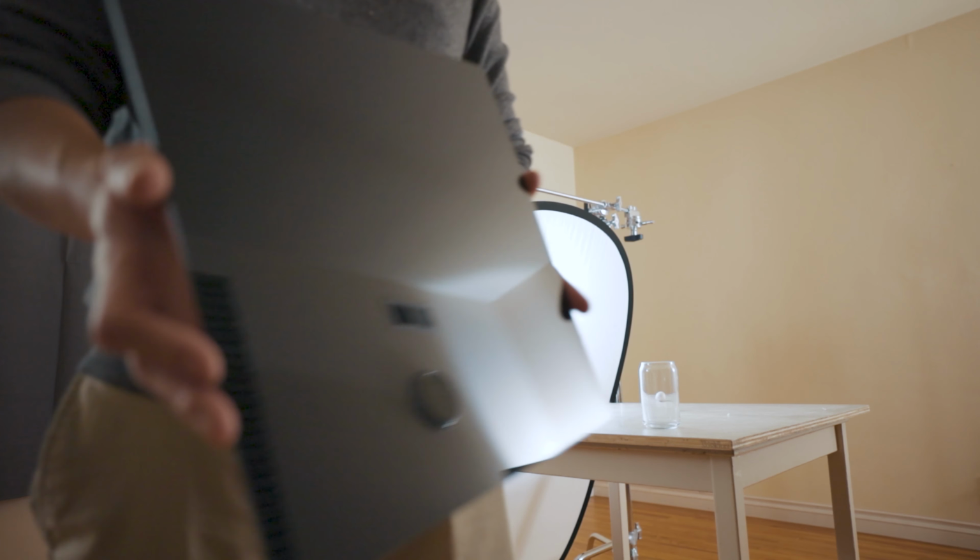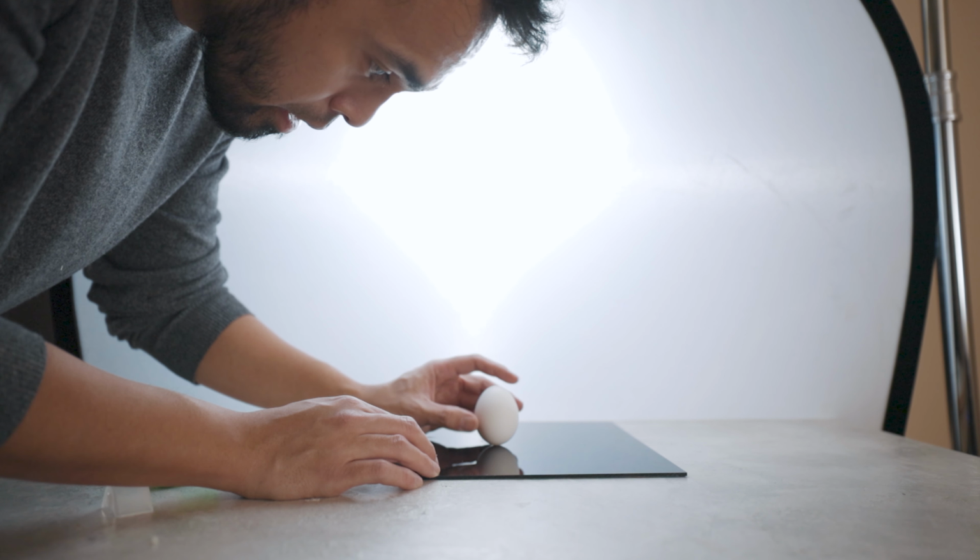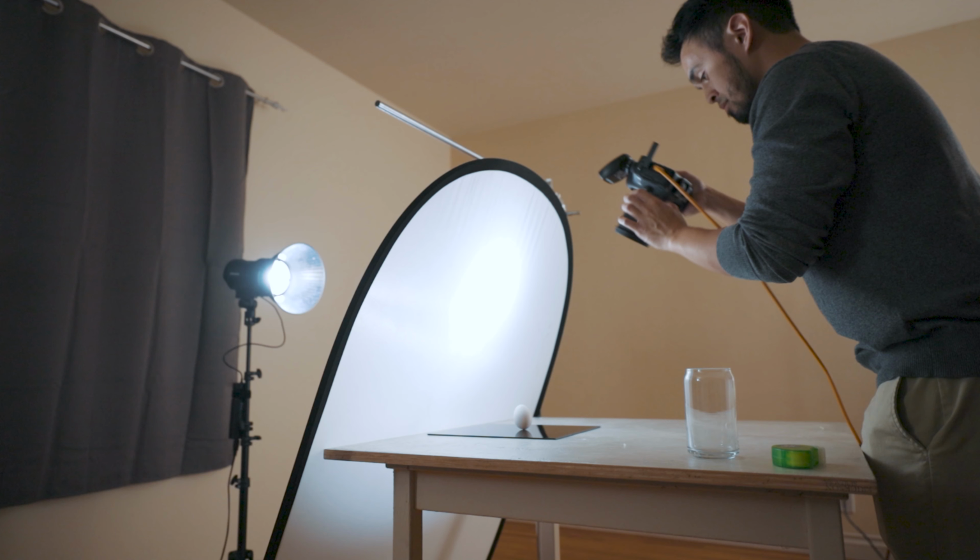So to really illustrate this, I decided to photograph the egg on black plexiglass so that I can both photograph the egg and show the reflection of the diffusion material through the plexiglass. I think this way we can really see what's going on between these respective diffusion materials, and what I found was actually pretty fascinating.